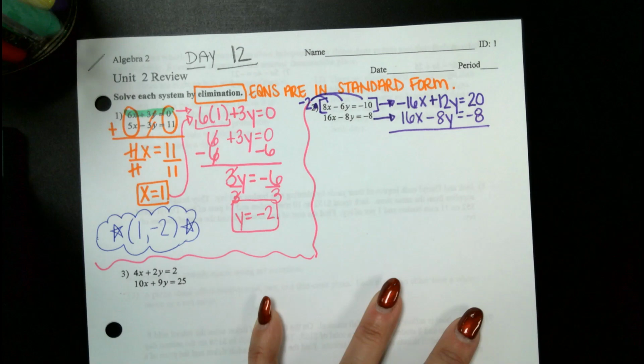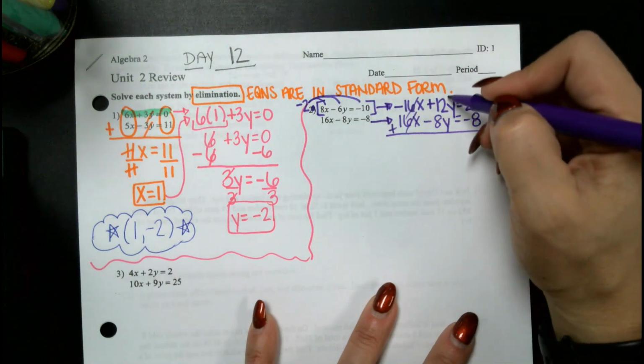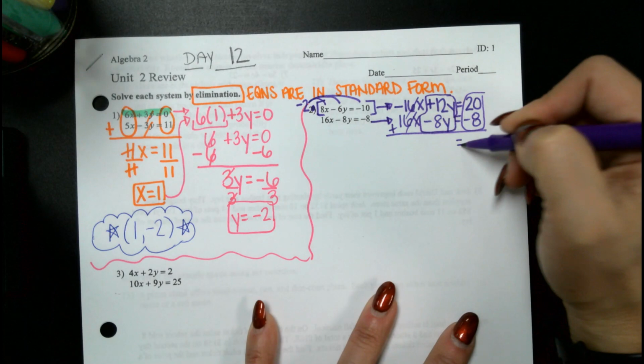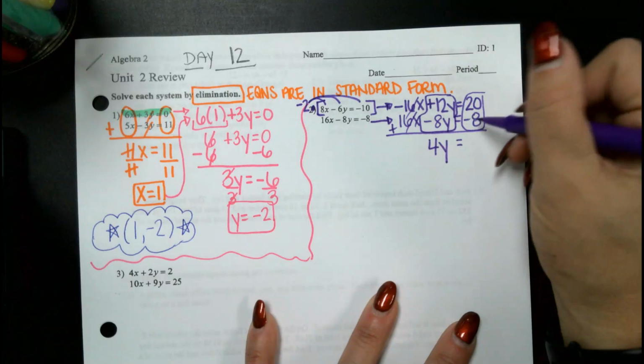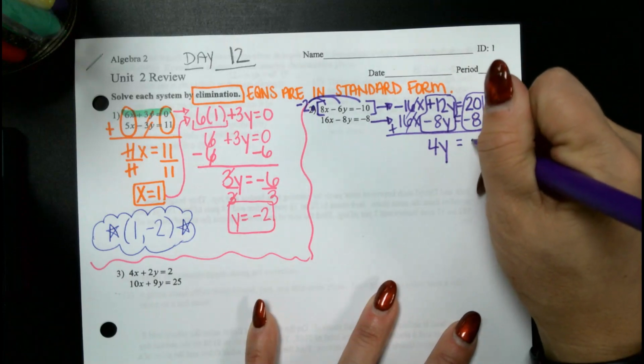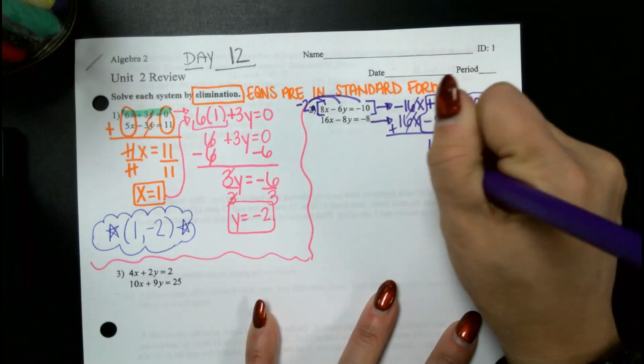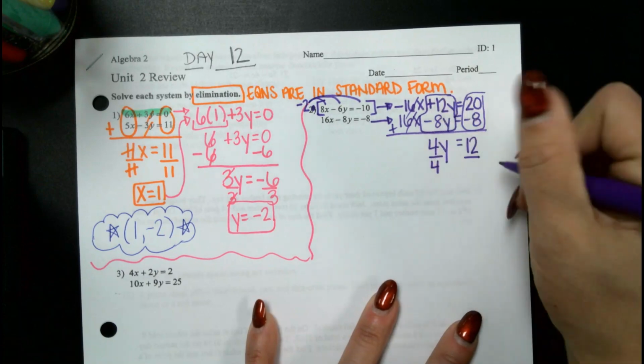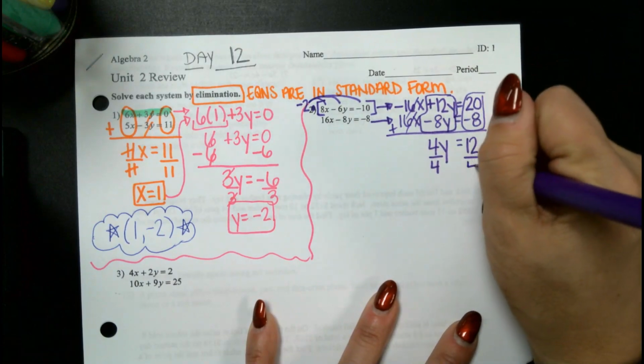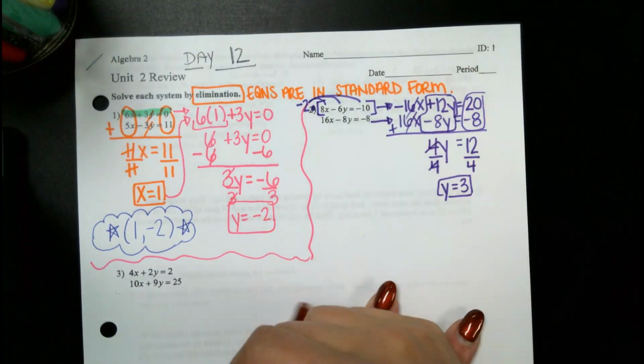And then you can see your x terms will cancel out. So we're going to add the y's, so 12 minus 8. So that's a 4y. Bring down your equal sign, and then 20 minus 8. Just 12. So then you would divide.